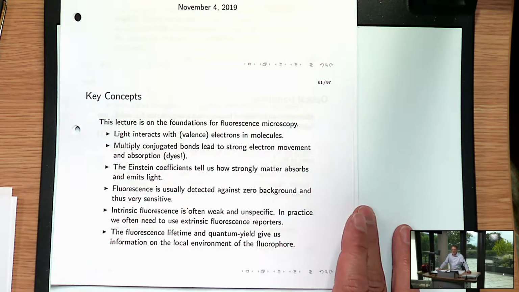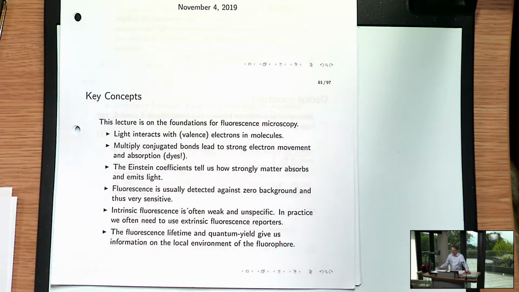concepts we'll talk about is how light interacts with molecules so that photons from the light fields are absorbed by molecules, and photons are also emitted by the molecules in response to being excited by light fields. And so understanding how that works, at least on a superficial level, is what we will do in this lecture and what we'll develop in this lecture.